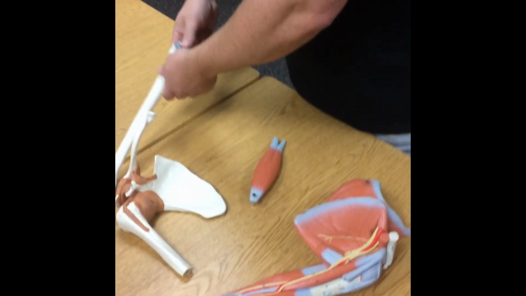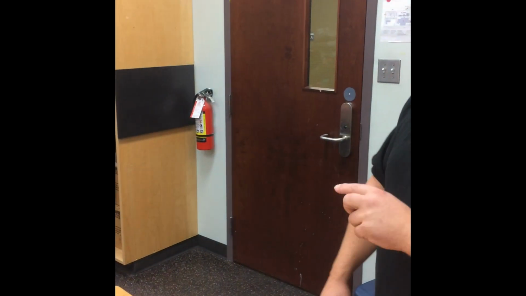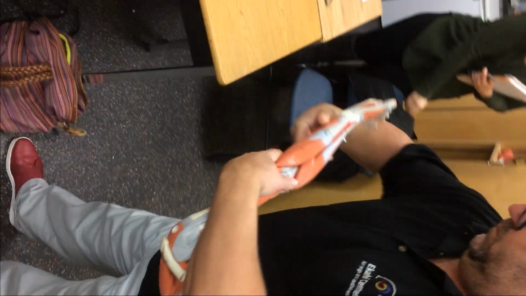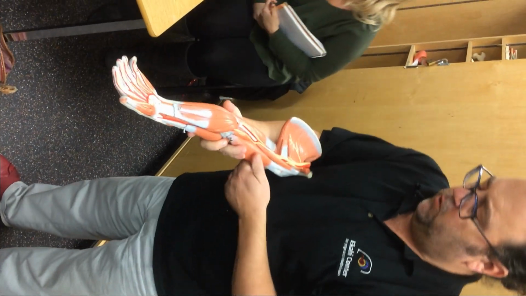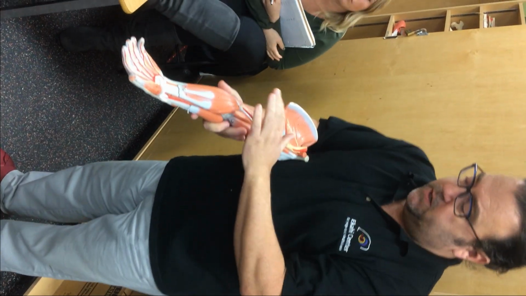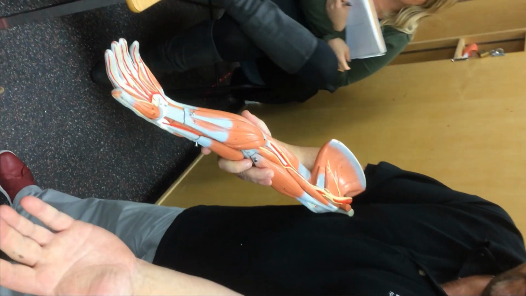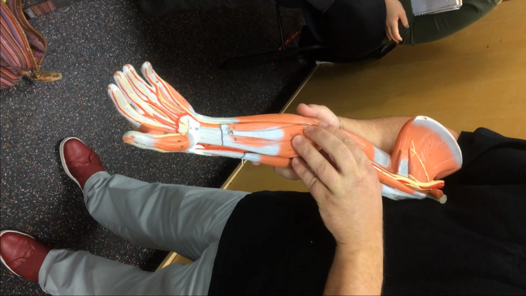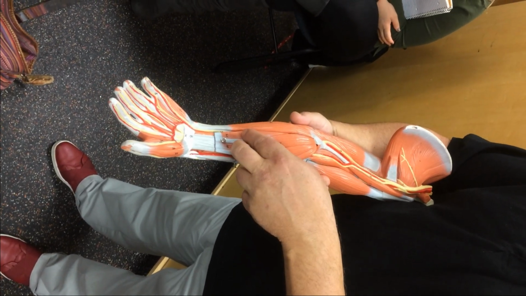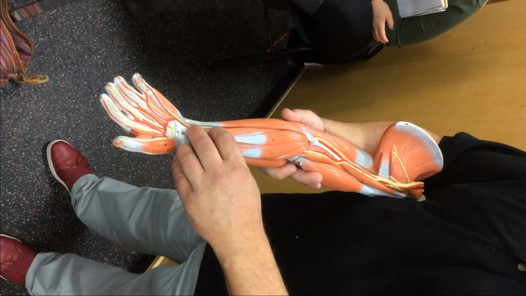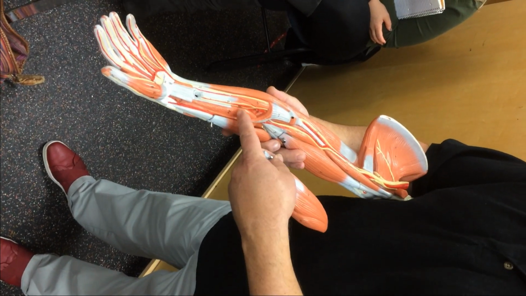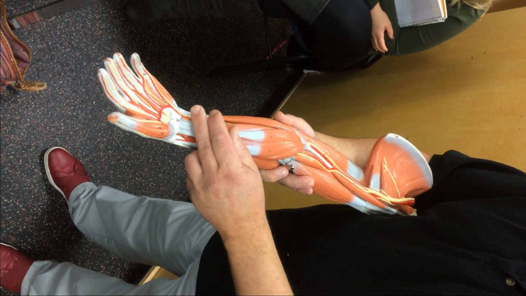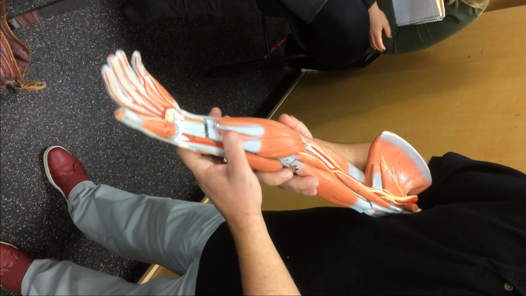Let's put that down, and now we'll move over to look at the wrist and the forearm. So the wrist and the forearm, we'll start on the muscles on the front or the ventral surface of the forearm. There are 4 muscles in the superficial layer, 1 muscle in the intermediate layer or second layer, and then we're going to see there actually are 2 muscles in the deep or third layer. Let's start with the superficial layer.